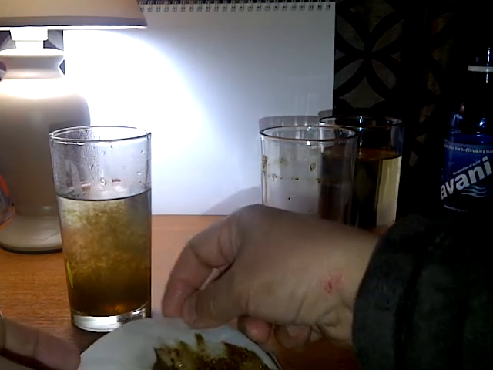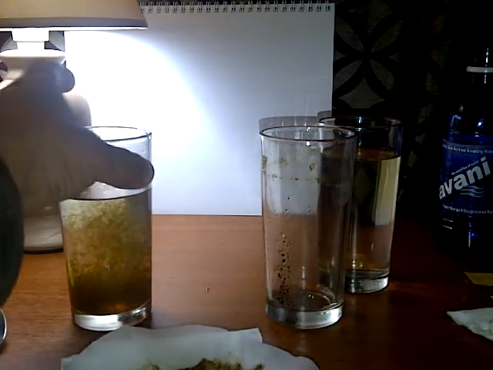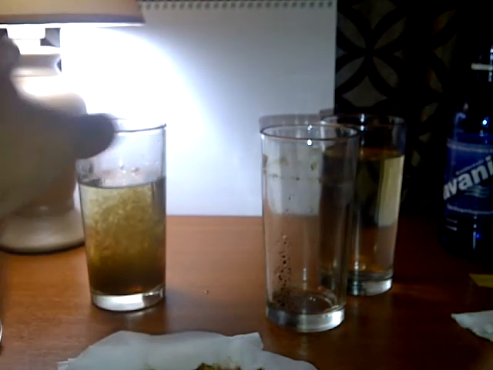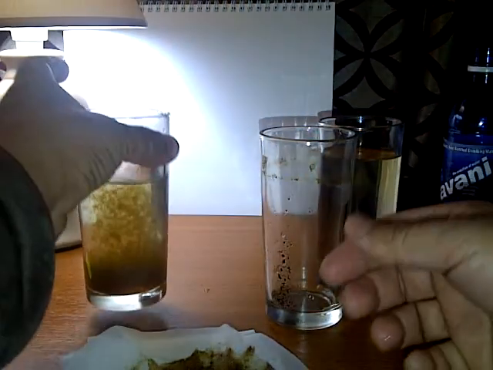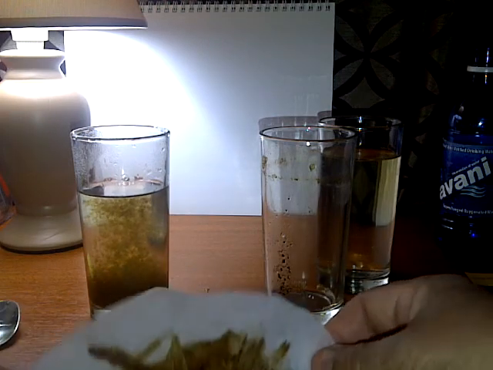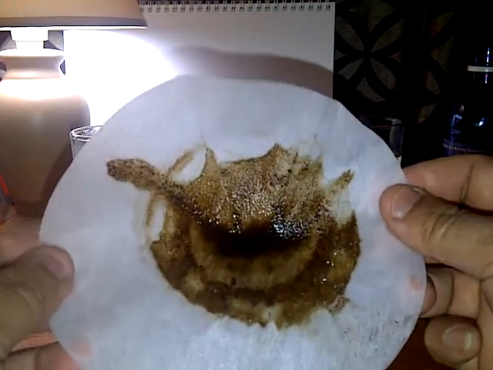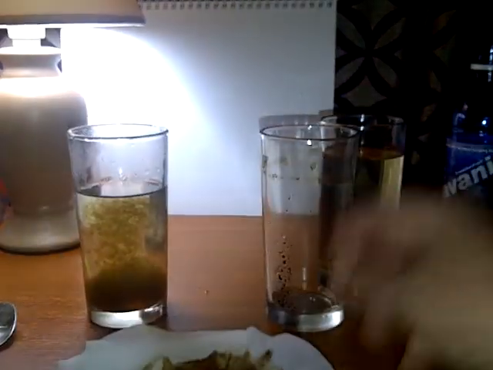Okay, this is what we are actually drinking. See, even after filtration, you still can get that amount of impurities still left behind. Okay, this is sick. Look at that. Look at all that. Right.